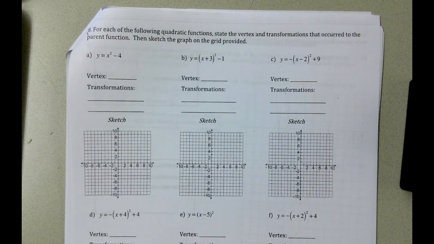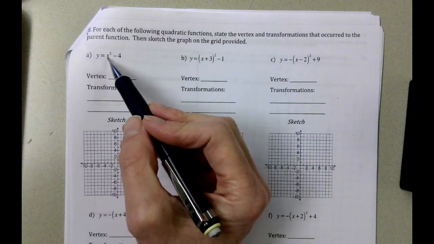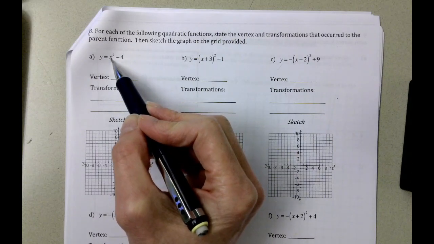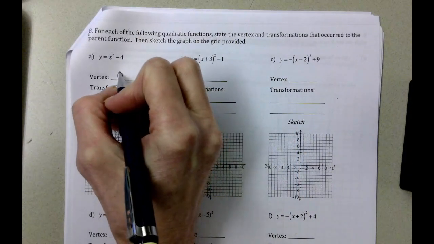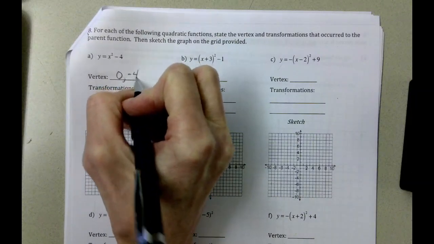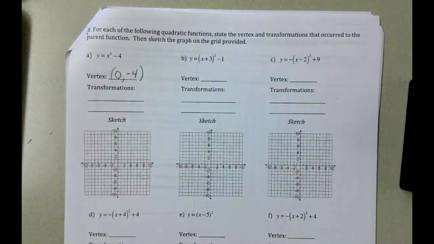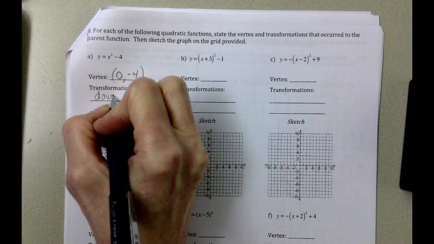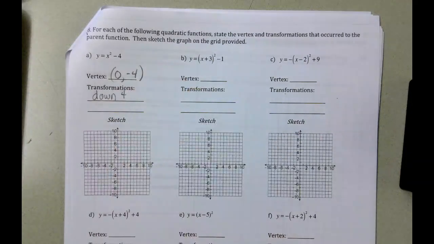Problem number 8. For each of the following quadratic functions, state the vertex and transformations that occurred to the parent function. Then sketch the graph on the grid provided. We'll notice on our vertex here that there's nothing added or subtracted in a parentheses with the x. So we're going to have 0, -4 for our vertex. And what that means for us is that the only transformation is that we're going to move our graph down 4.